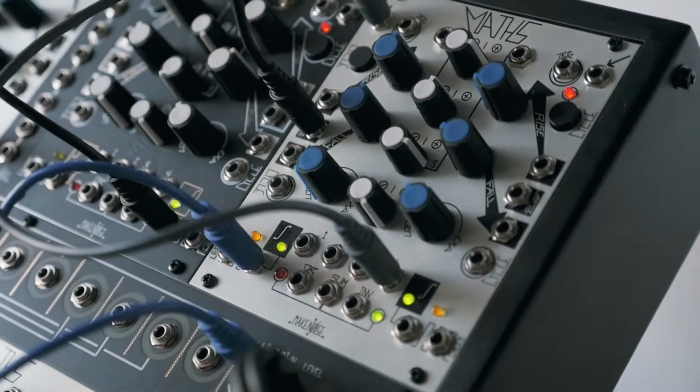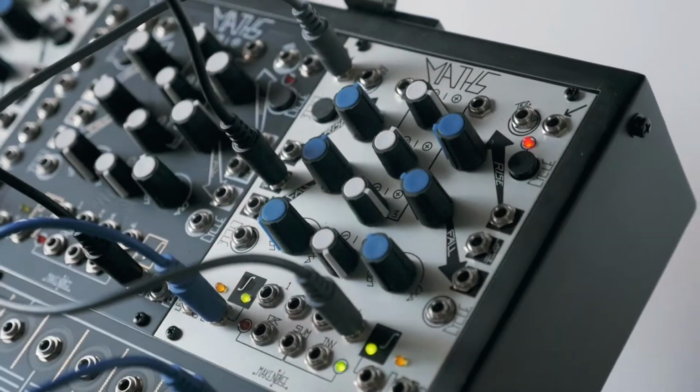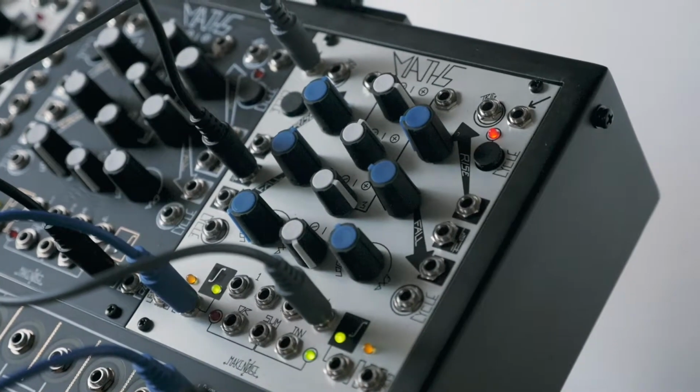So yeah, that's kind of how you set up a simple patch with the system maths. Turns out you can make a 4-step sequencer with 10 maths. So let's do it.